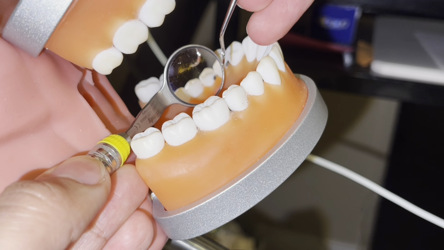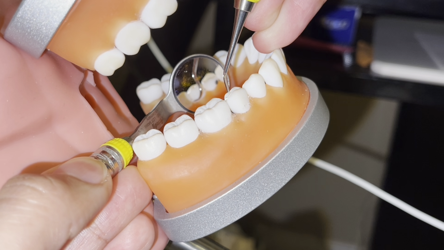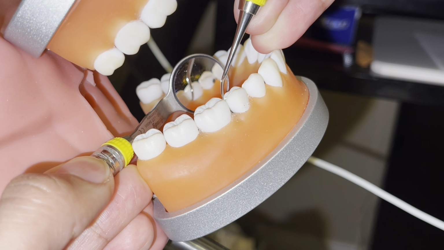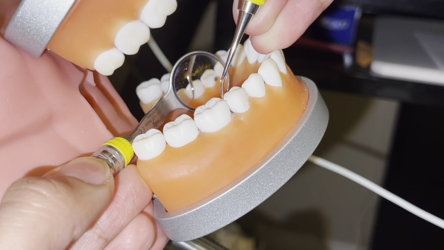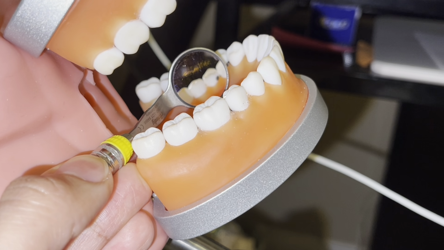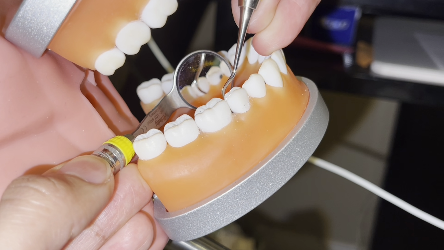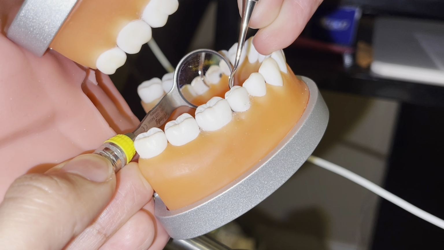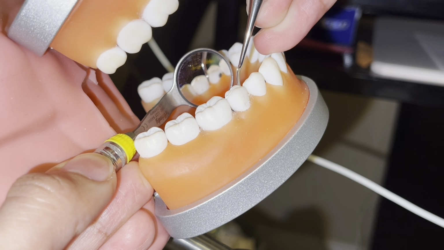For tooth number 29, once more, an oblique stroke, side to side, pivot roll, side to side, and then oblique lateral strokes, up, down. Turn your instrument halfway, activate vertical strokes, up, down, side to side, pivot roll, side to side, pivot roll, side to side.